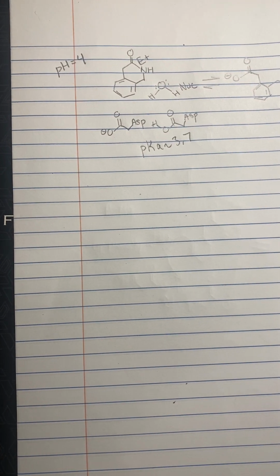And our nucleophile is going to be this water, and our electrophile is going to be the carbonyl of this cyclic amide. Okay, so we start off by using our aspartate to grab a hydrogen off of the water to make it a better nucleophile, make it more electronegative, to substitute into the carbonyl.